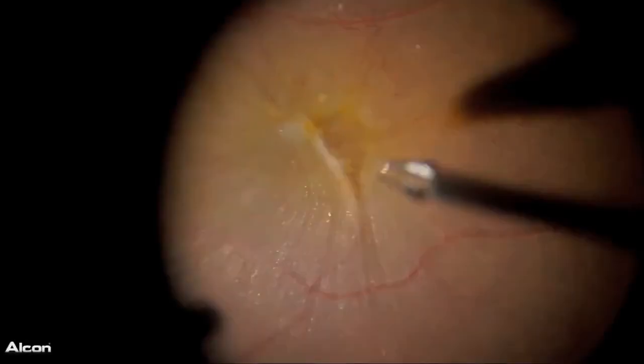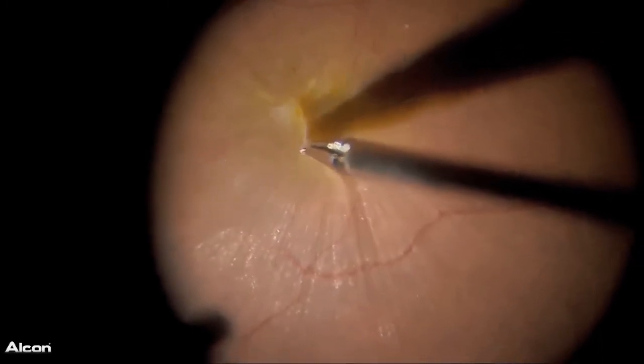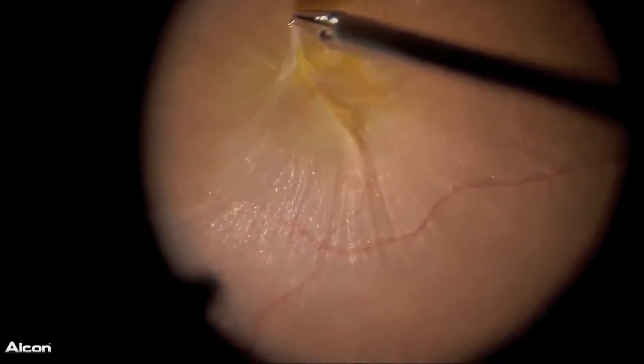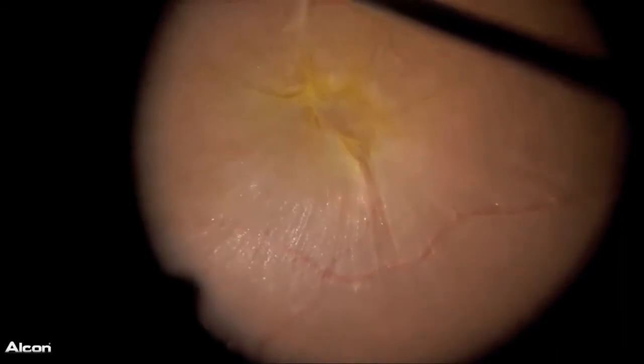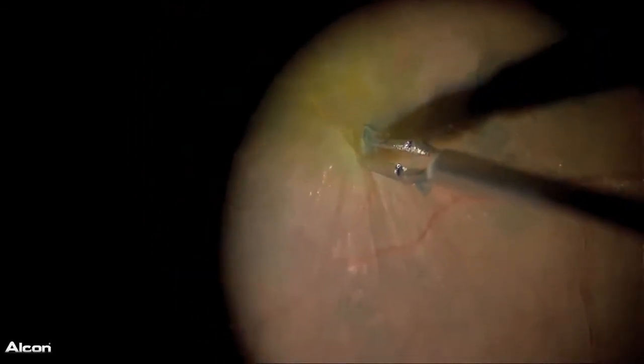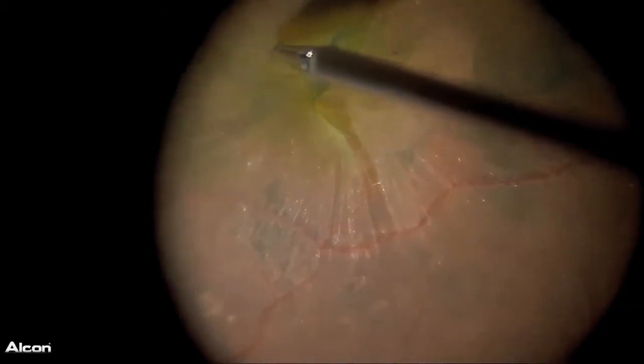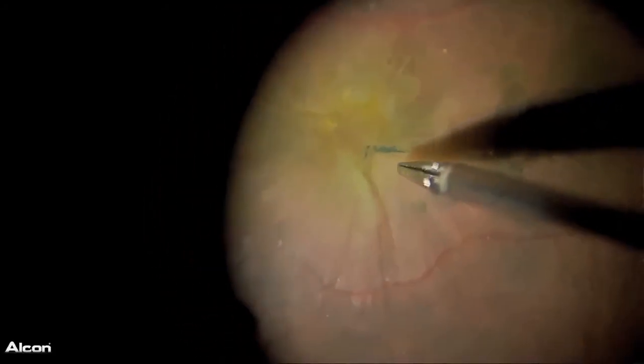This is a surgical video of my procedure treating a patient suffering from epiretinal membrane. The contact lens and 3D system allow us to have a better resolution than the conventional operating microscope.